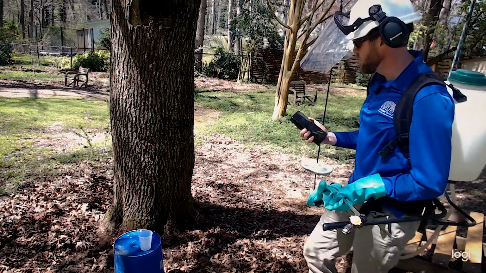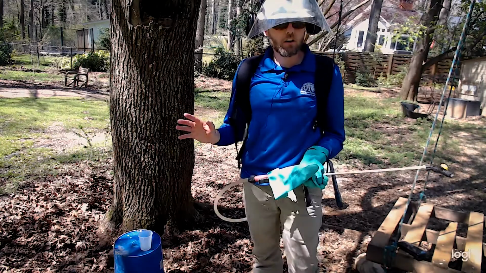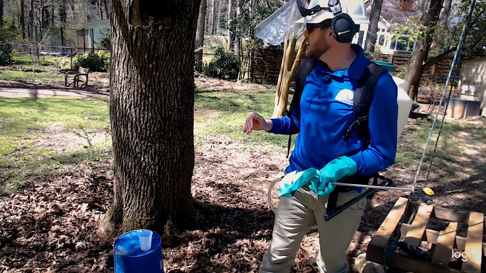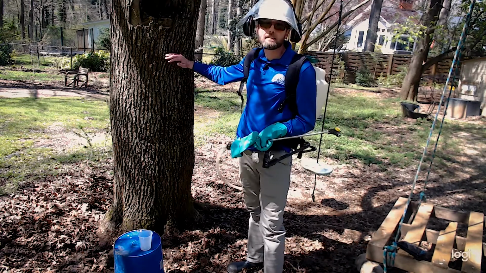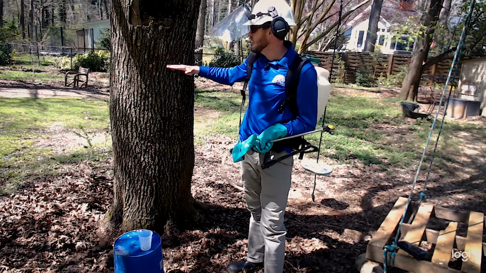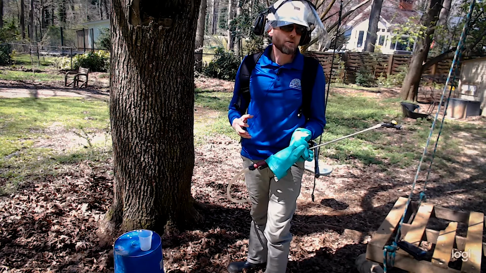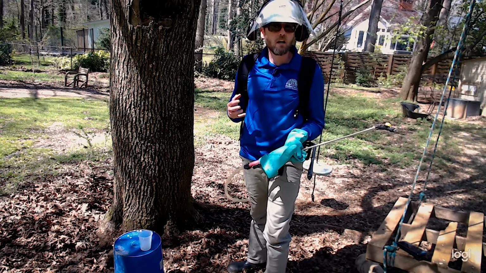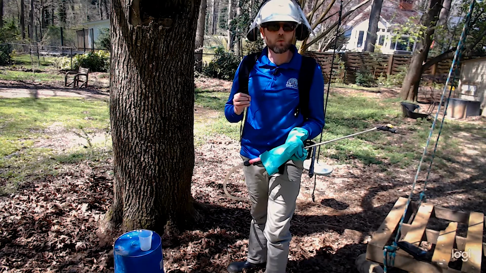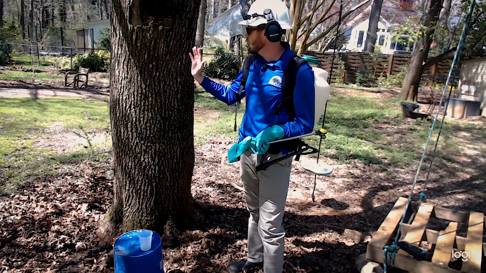So with this tree, like many other of our systemic applications, the diameter of the tree, of course, is going to dictate how much product we need to use, and then the solution that we're going to need. So again, this is a 22-inch tree. I would then cross-reference my label to see how much I need to mix for 22 inches. And again, we're going to mix it in a solution that we're applying about 2 ounces to 1.5 ounces of solution per diameter, getting that full coverage around the bark.